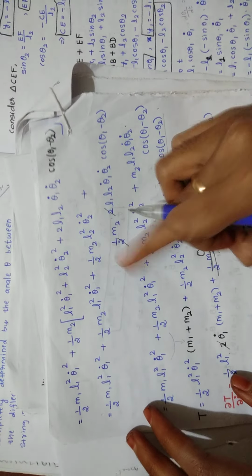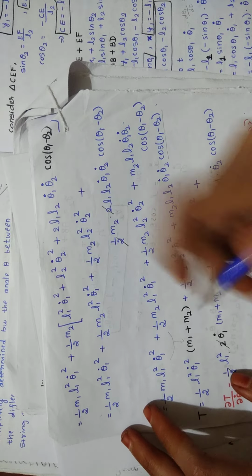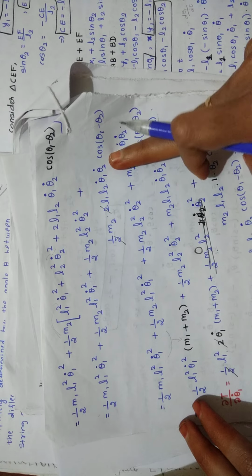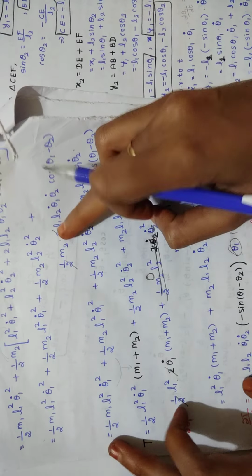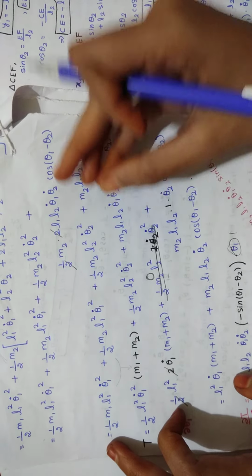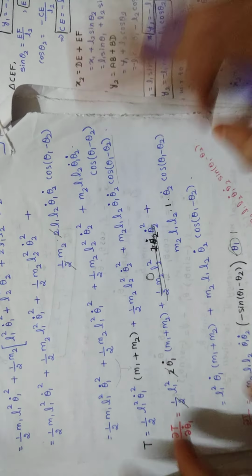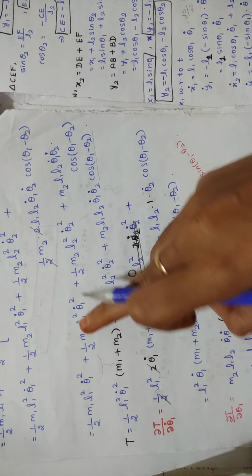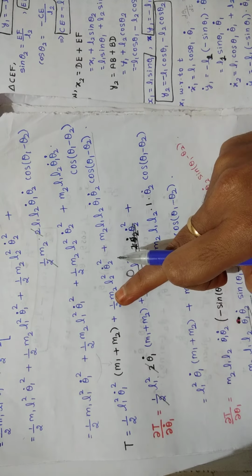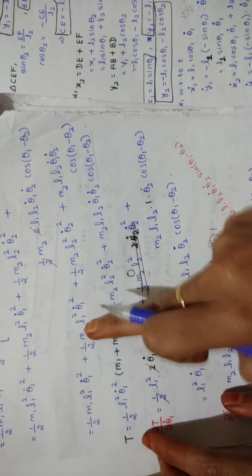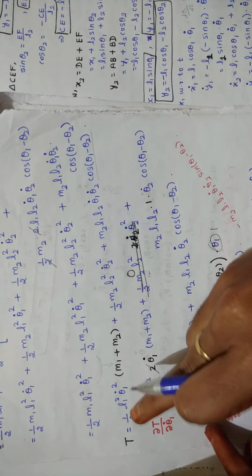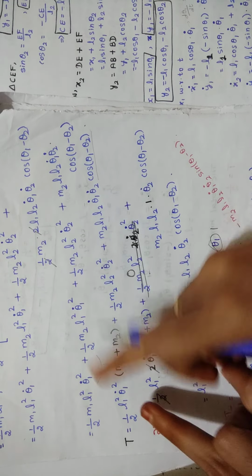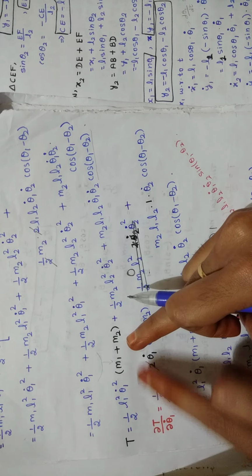So in the next step, you are just multiplying this to each term, so that you will get this step. So here 2 and 2 will get cancelled, so after getting cancelled, you will get this step. So very little difference that you are making, right? So after this step, from these two terms you can take 1 by 2 L1 square theta 1 dot square common. So when you take that common, you will get this.